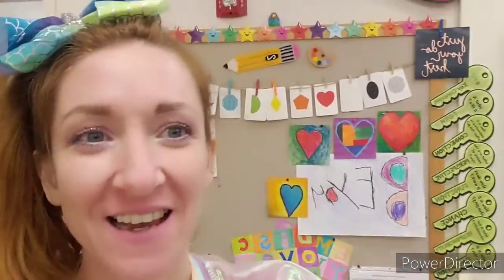Hi friends, I'm going to show you what we got into this week in my kindergarten art class, okay? If you can see behind me, I've got a row of shapes on my little string there, and I'm sure you know lots and lots of shapes. We got into practicing them, talking about them, and talking about ways to make them and ways that shapes are used.